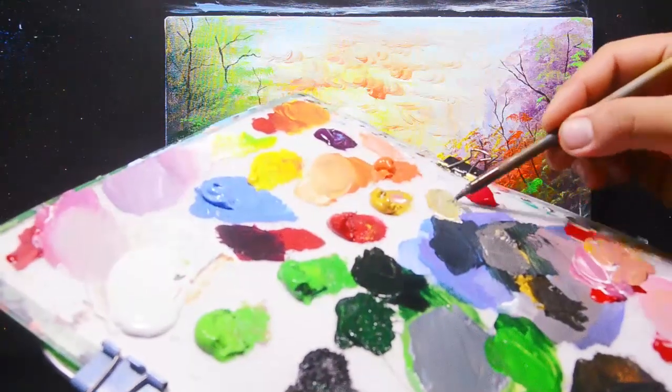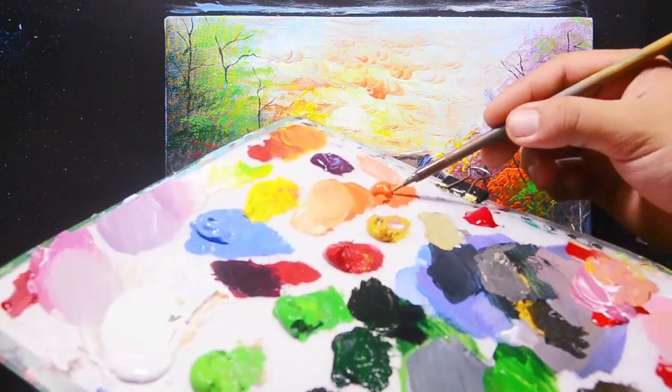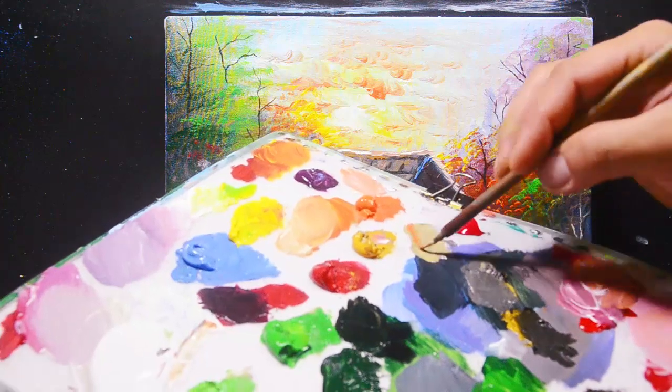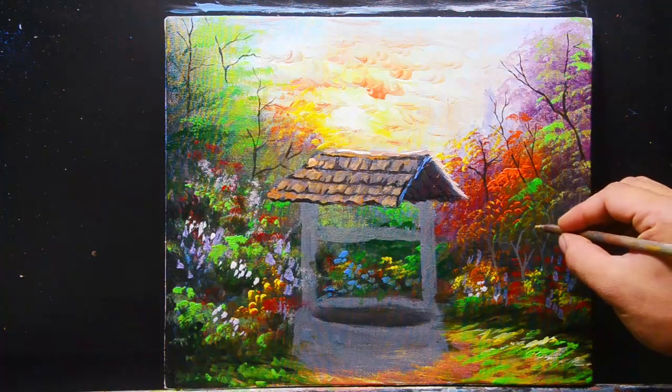Then the lighter color, the Rushina and the titanium white, and just add small amount of orange yellow. Just add here.